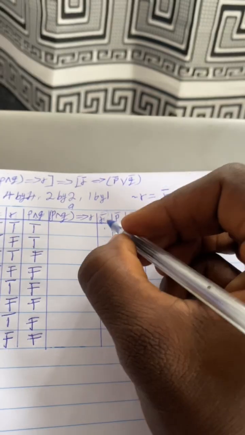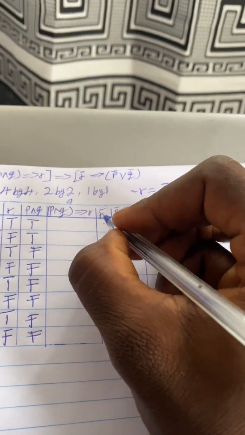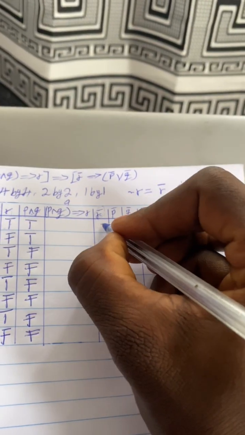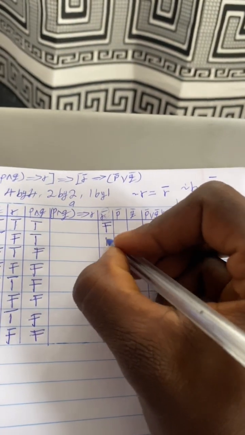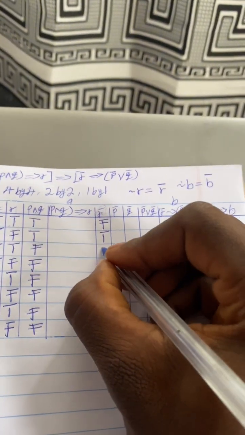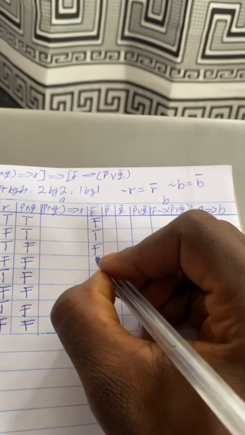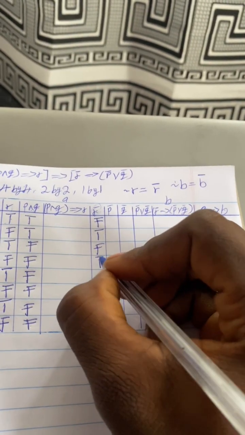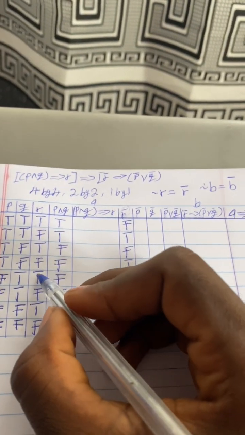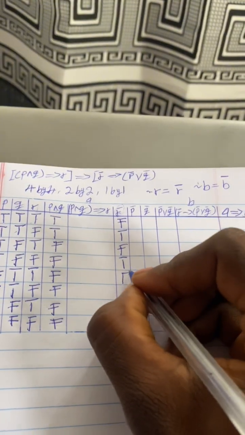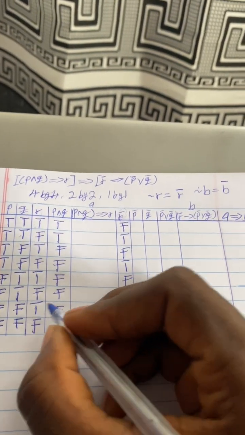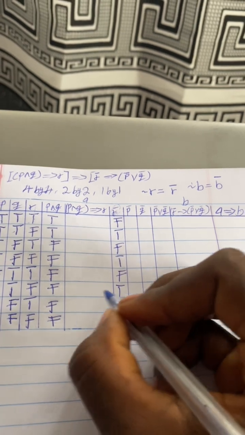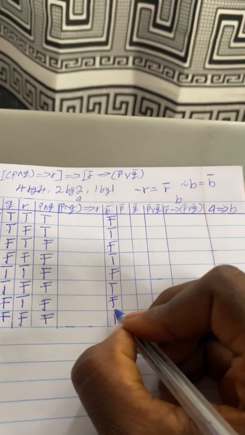So let's start. True, false, false, true, true, false, false, true, true, false, false, true, true, false, false, true.